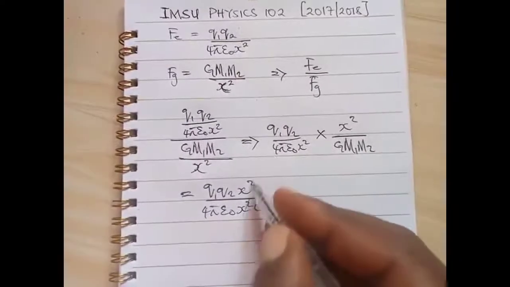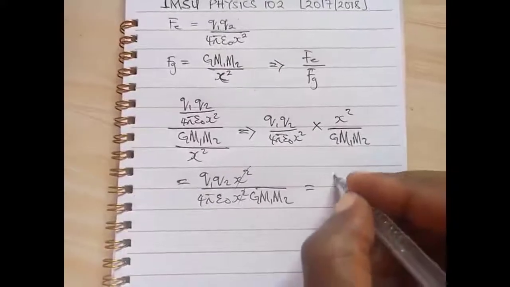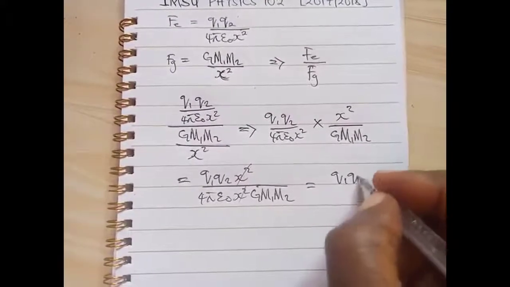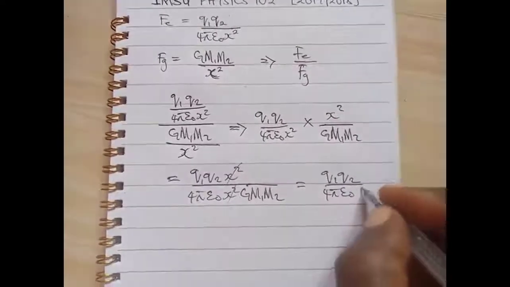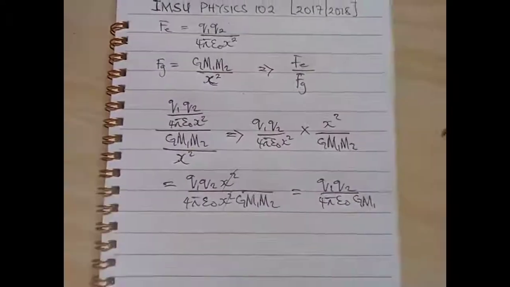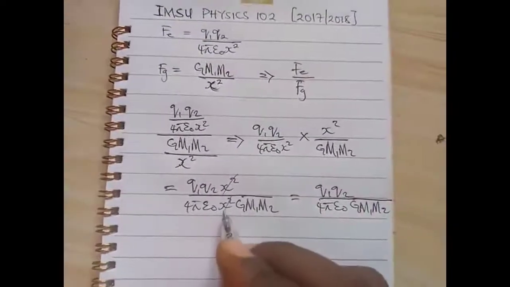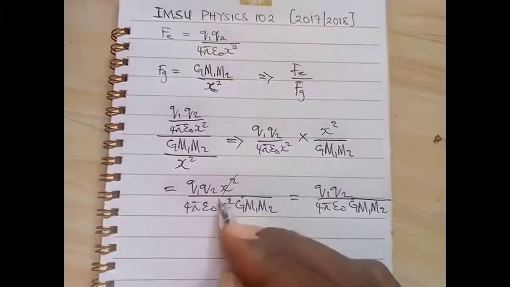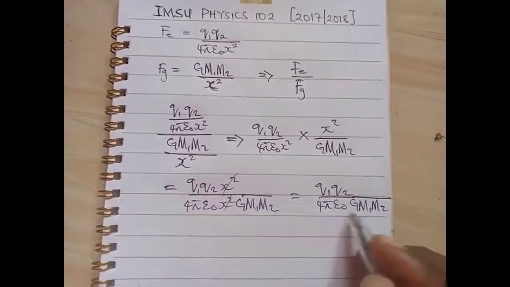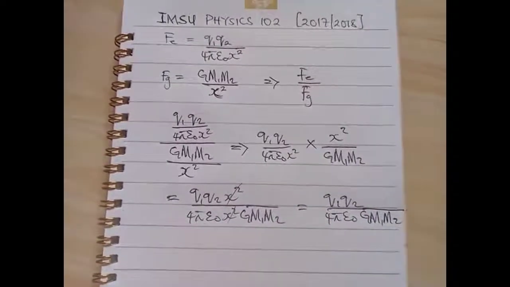Now here, the x squared terms are common, so they cancel each other. What we have left is Q1 Q2 over 4 pi epsilon naught G m1 m2. Since x is the distance of separation between them, it has cancelled out. You can see there's no longer distance of separation. So we've been able to show that.